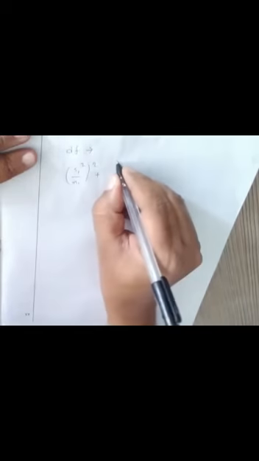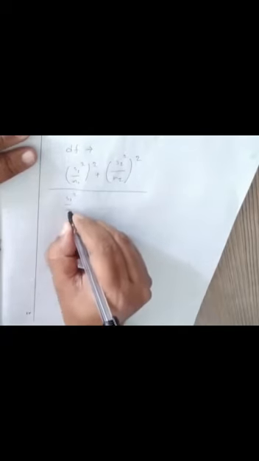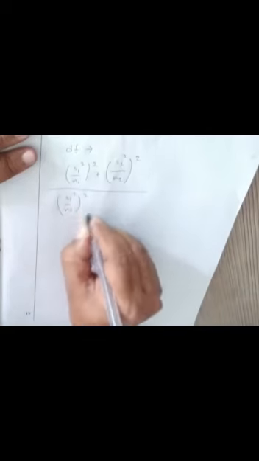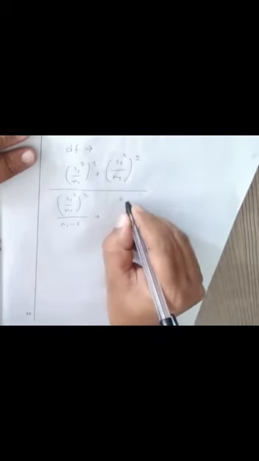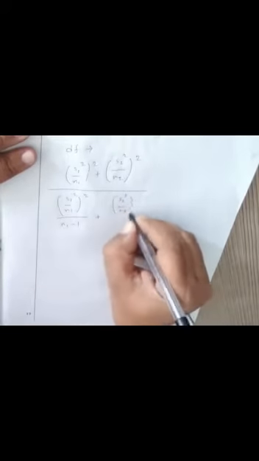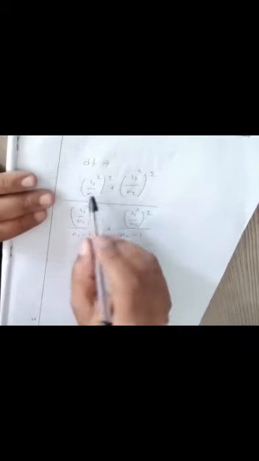So now let's calculate the value of df. df means the degree of freedom. So the formula of df is (s1 squared divided by n1 plus s2 squared divided by n2) whole squared, divided by [(s1 squared divided by n1) whole squared divided by (n1 minus 1) plus (s2 squared divided by n2) whole squared divided by (n2 minus 1)].